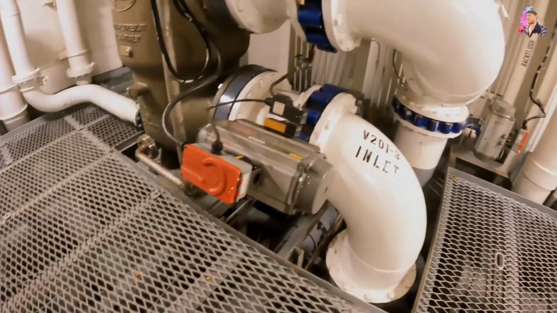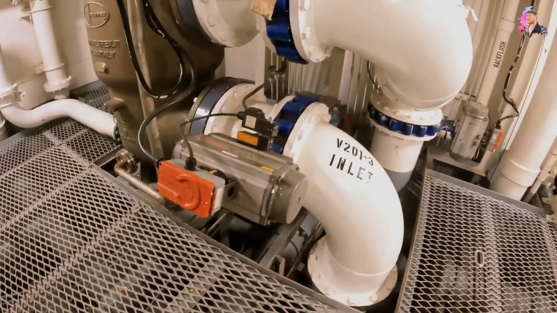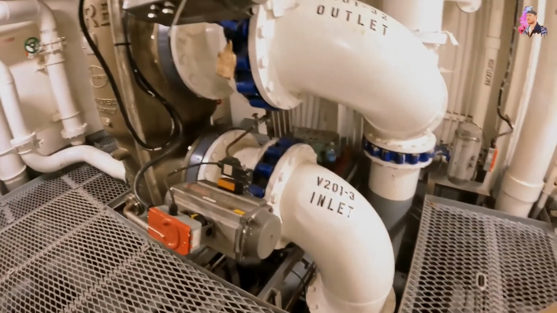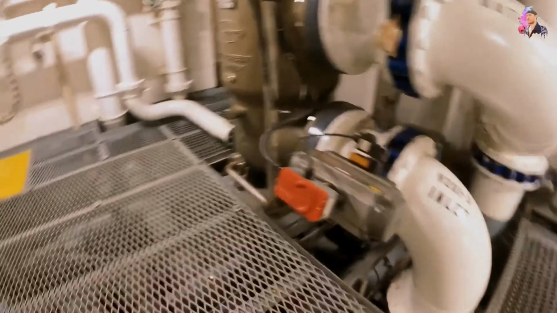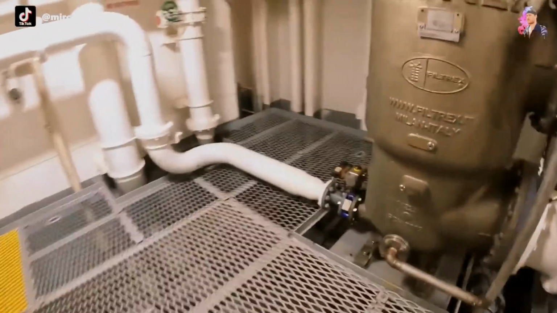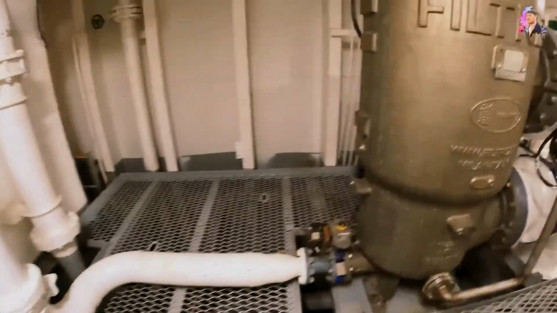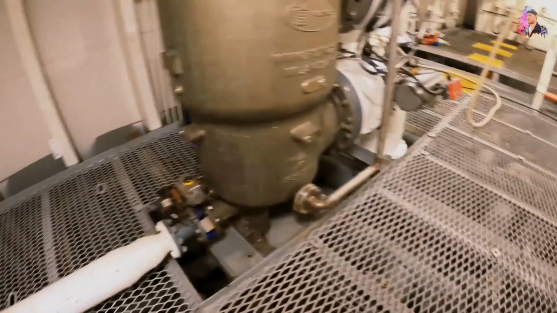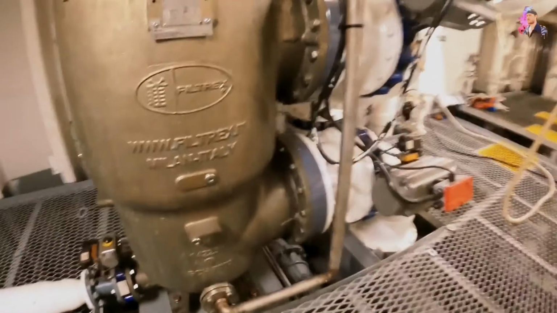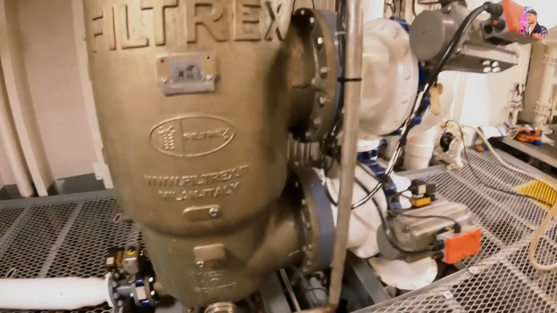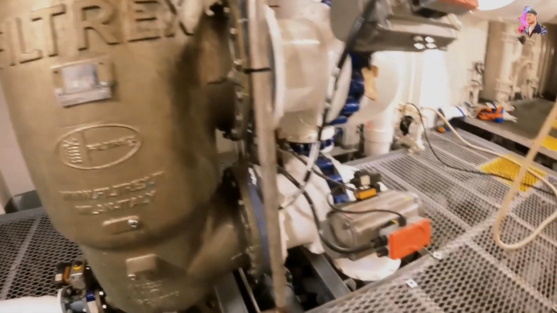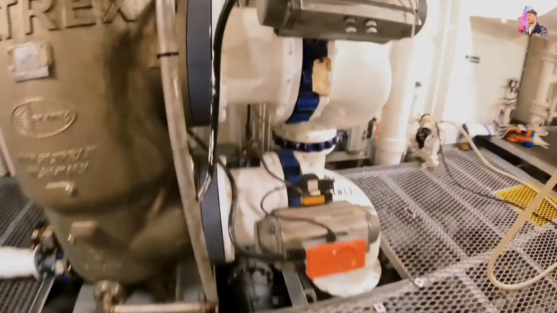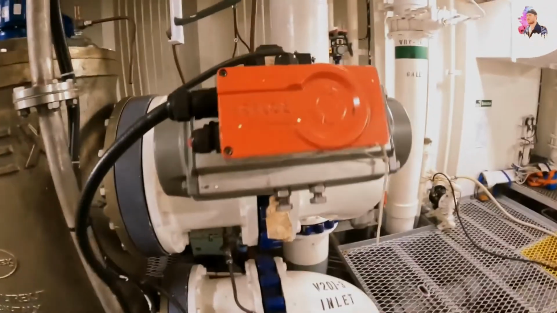This system is in the pump room, like I was saying, on 3 decks, and now we are on the last floor. This is the bottom floor of the pump room. This is underwater actually. I am under the ocean now, and this is the filter unit, which we have to open every month to check it and clean it.